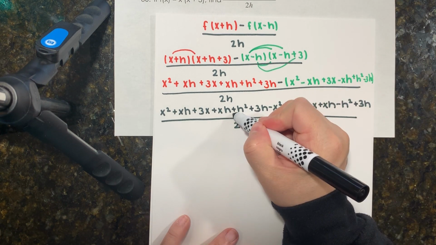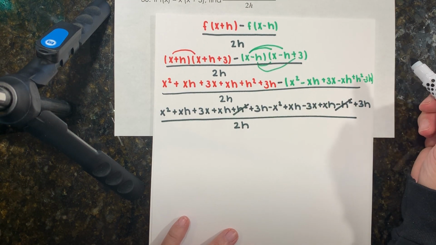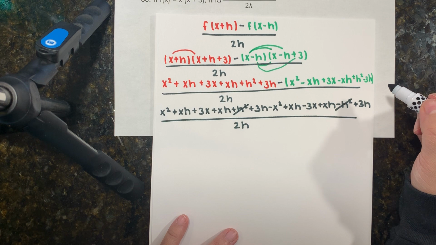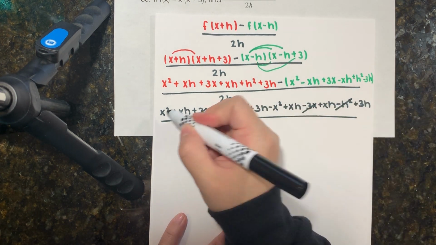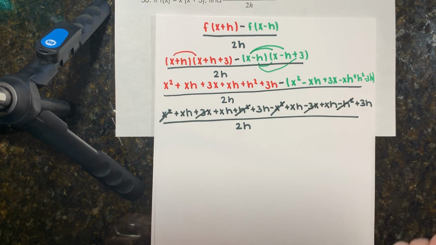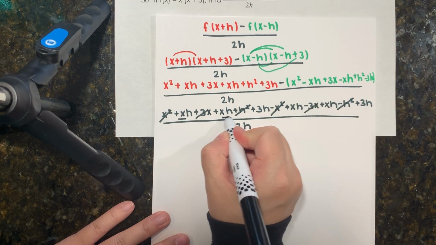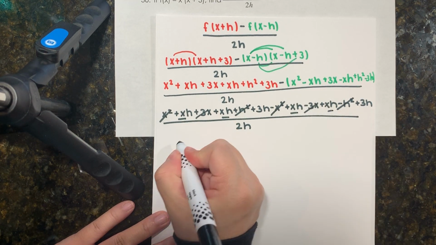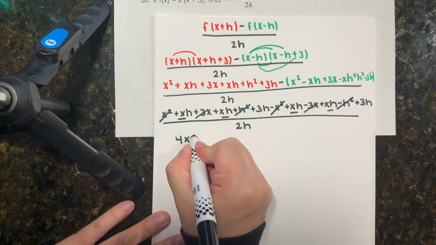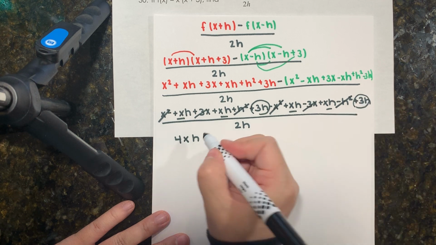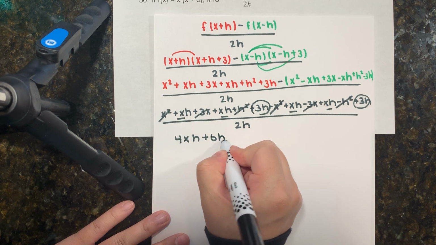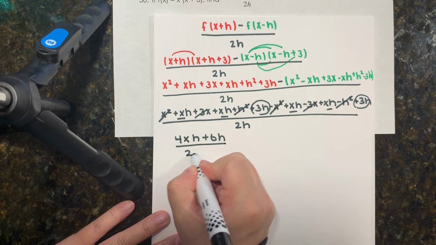So my h squareds should cancel. I have my 3x and my negative 3x. I have an x squared and a negative x squared. Now I can add the xh's, which I should have 4 of them. So that would be 4xh. And then I have my 3h and 3h, which would be 6h.